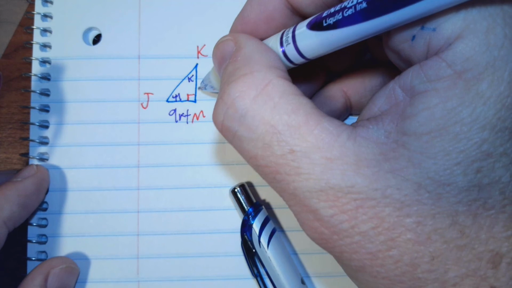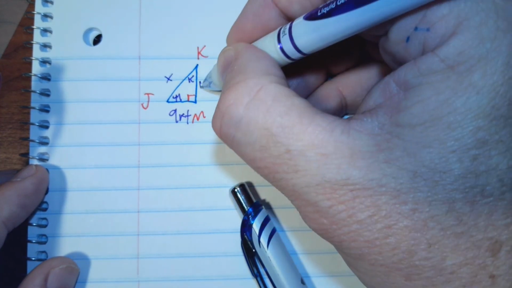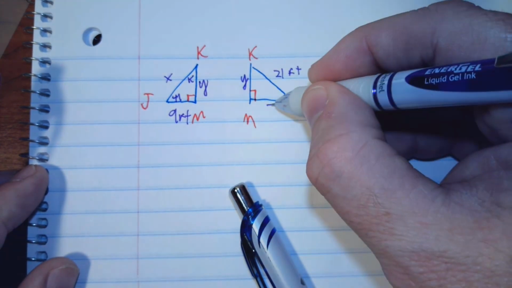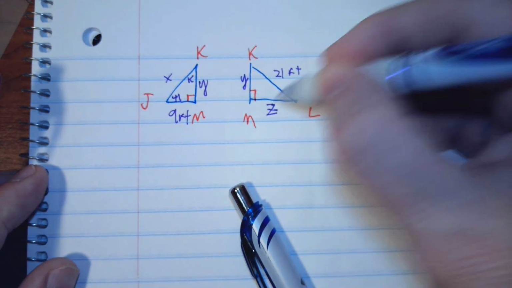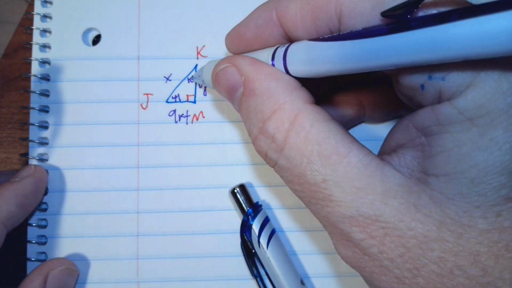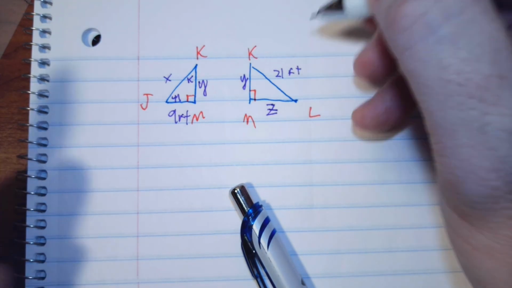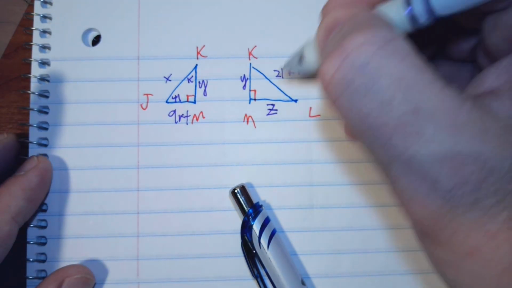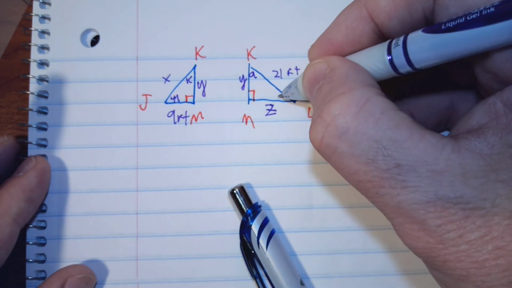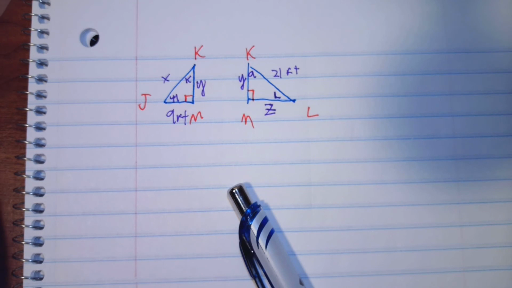I'm going to call this X, I'm going to call this Y, which means this is Y. I'm going to call this Z. And then this is K, and I can't have two Ks, so let's use X, Y, Z. Let's call this A. Let's call this L. Okay, so let's start here.